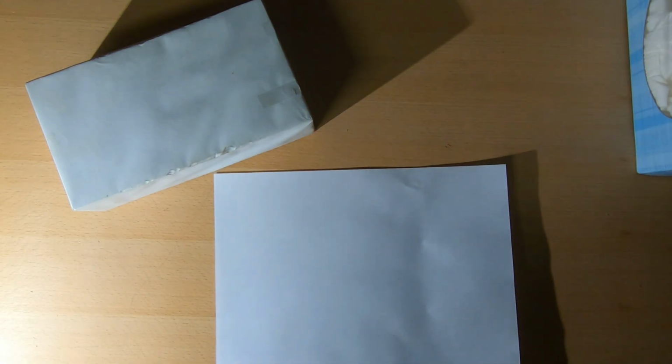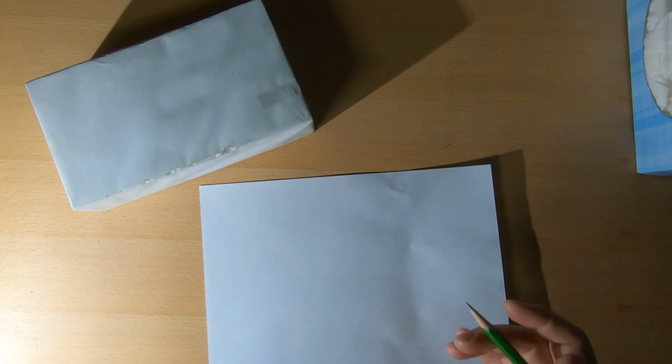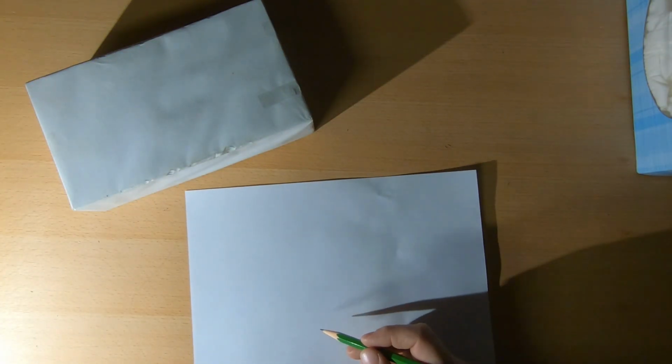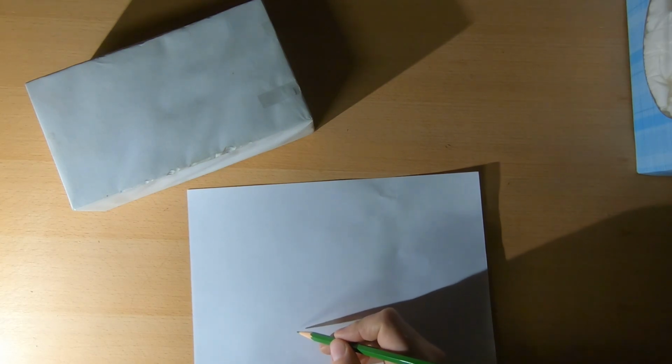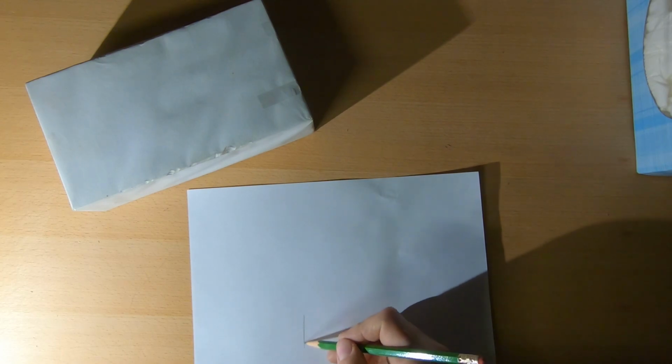Now, the big thing with this is we want to draw what we see and how we see it. So we want to try to get the proportions right, and we want to get everything looking the way that it should. So we're going to take this, and I'm going to start with this corner right here. So that's a line that's going to be vertical like this.